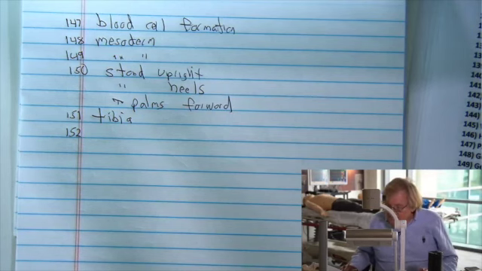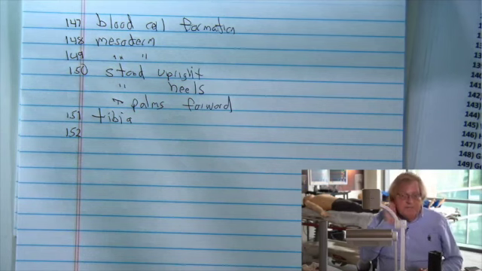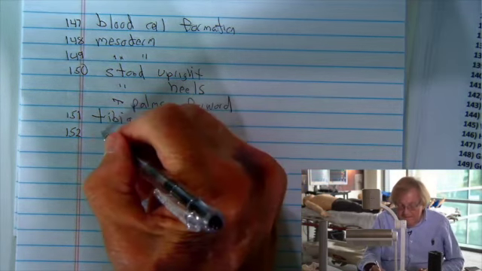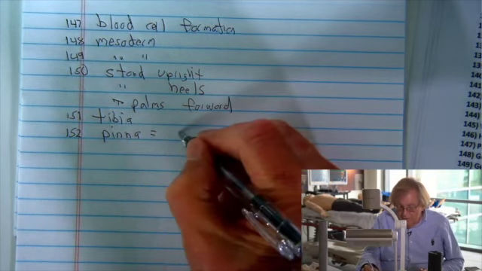152, another name for the outer ear. You know, if you think of my outer ear, I'm thinking my outer ear is called the pinna. But another name for it is the auricle.